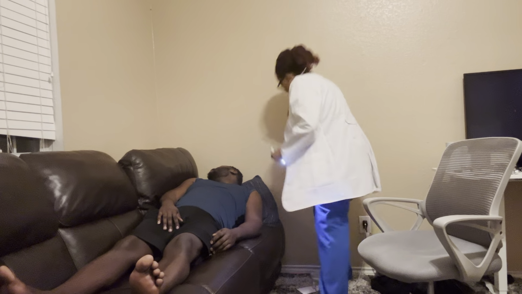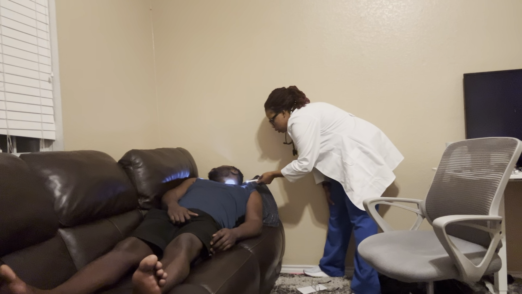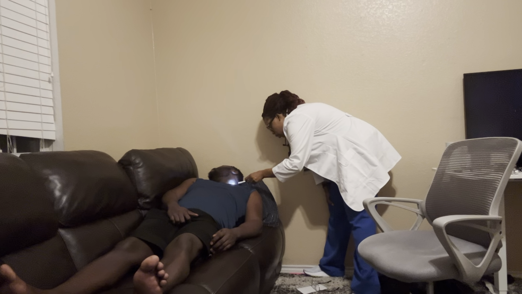Okay. Using the penlight, I'm going to observe the JVD, looking at the jugular vein pressure.